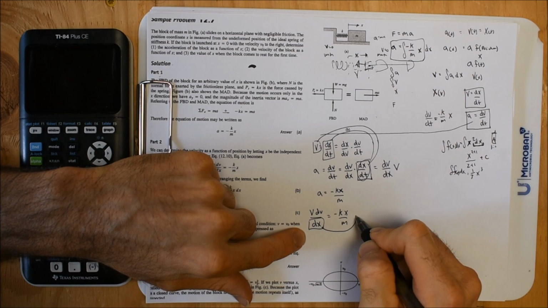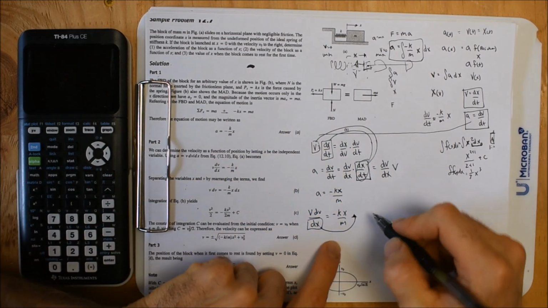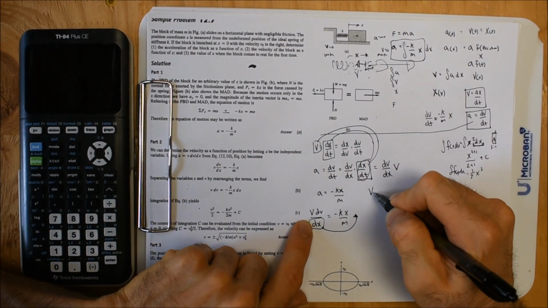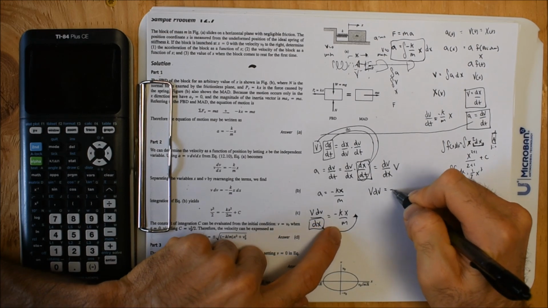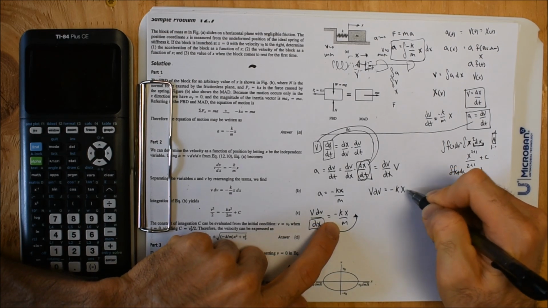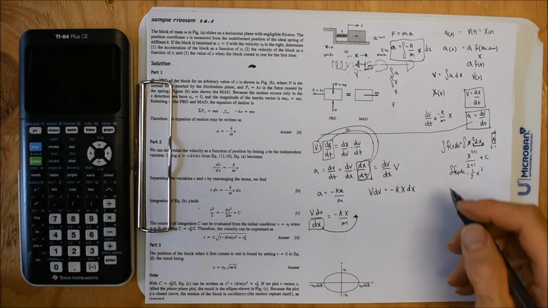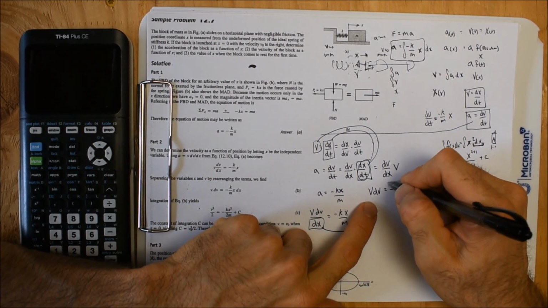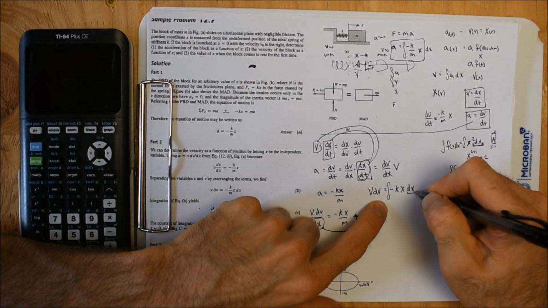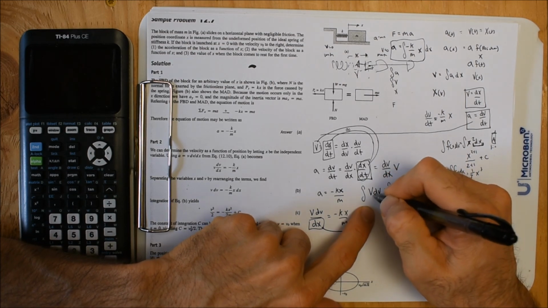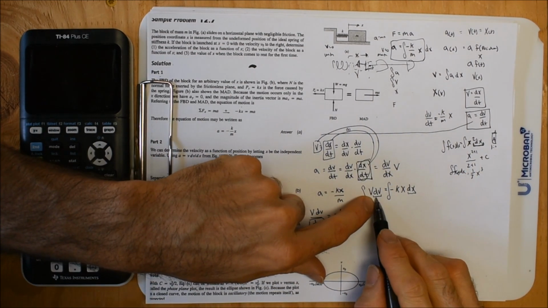So we're going to kick the dx term right up there. Perfect. And we'll just do that right here. And then you got v dv is equal to negative kx dx. Perfect. So now you can integrate something. You can integrate this side with respect to x, and you can integrate this side, and that's going to be your little slice of v.